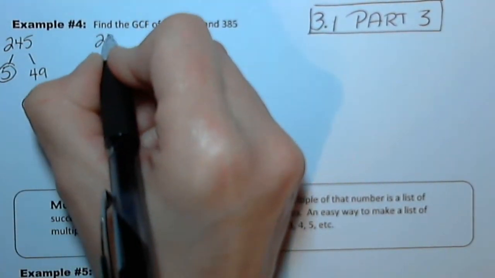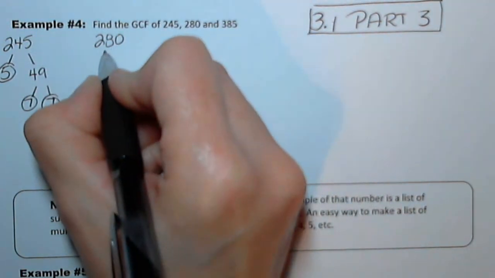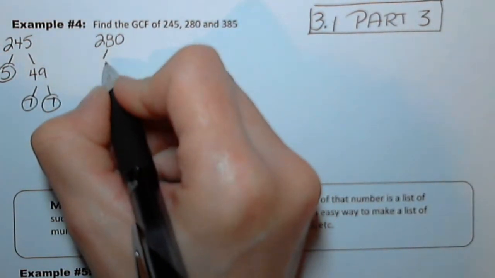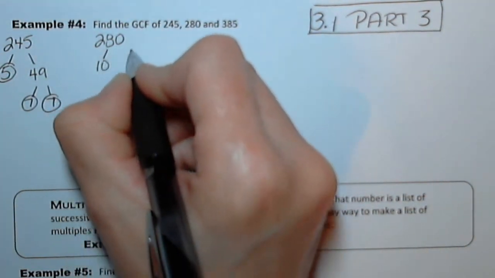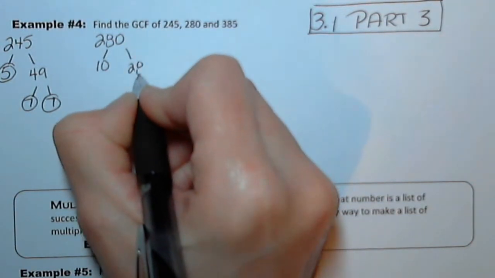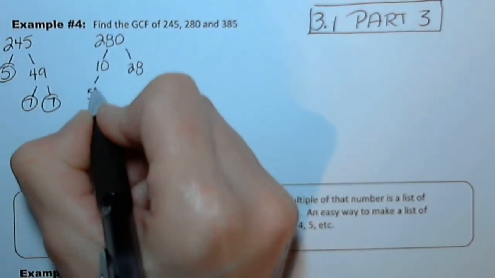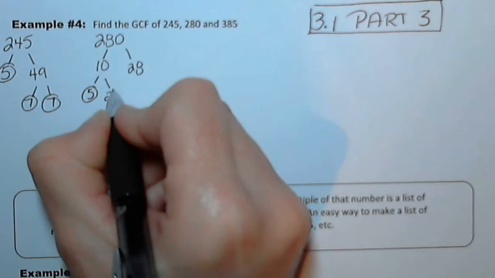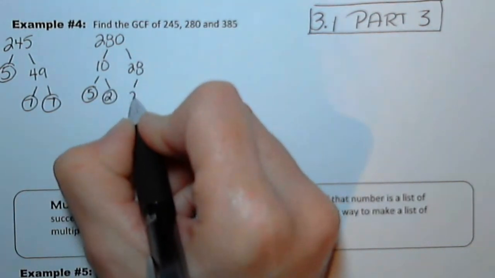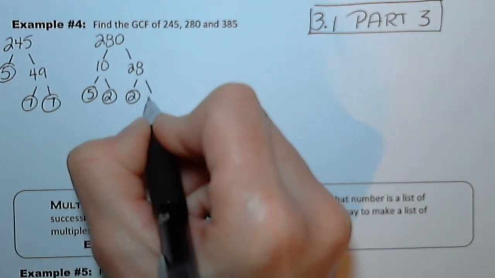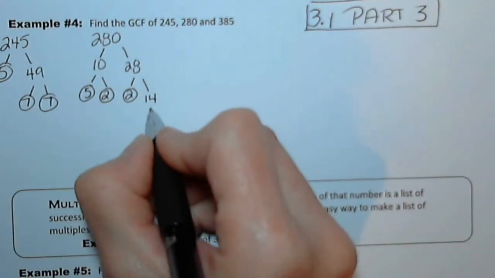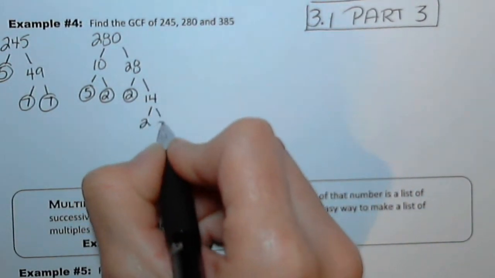And then 280, I'm going to use my 10 rule for this one. 280 is 10 times 28. 10 is 5 and 2. 28 is 2 and 14. And 14 is 2 and 7.